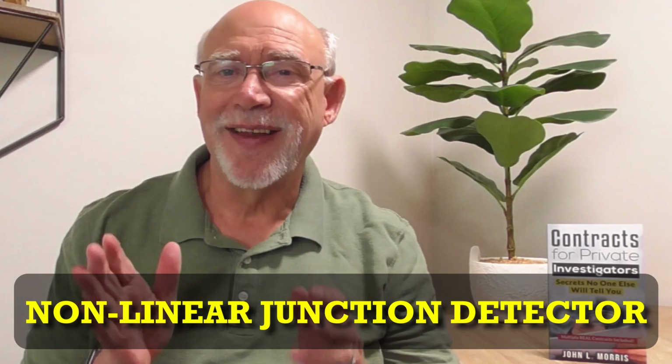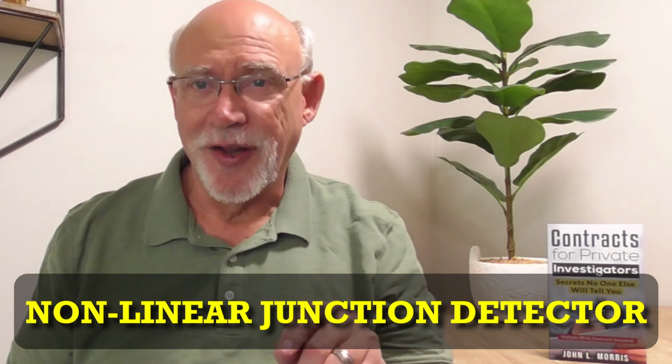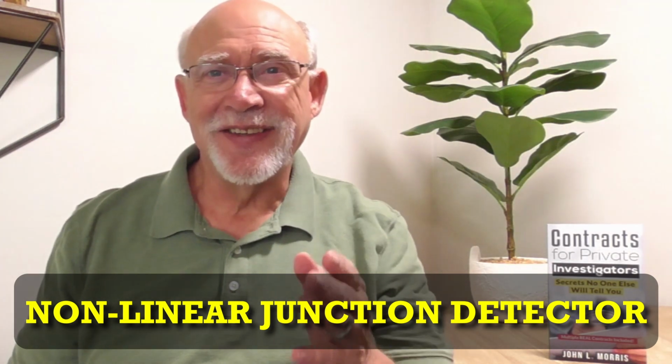Another must-have piece of professional bug sweep equipment is a non-linear junction detector. A non-lin, as we affectionately call it, is a device that can detect electronic components even if they are not actively transmitting signals, not powered up, or even if they are broken. A non-linear junction detector is useful for finding dormant bugs, or what we call drop devices, burst devices, and passive devices.